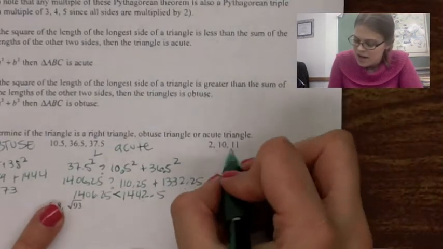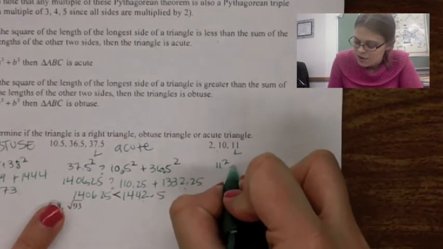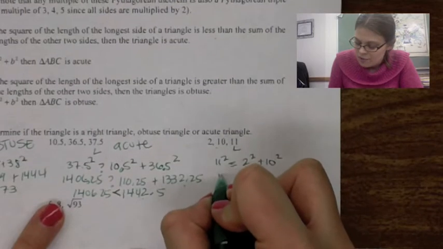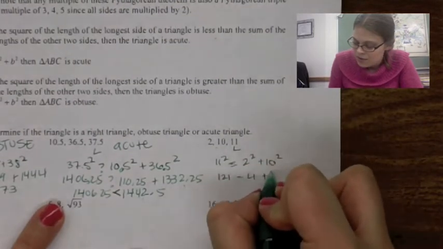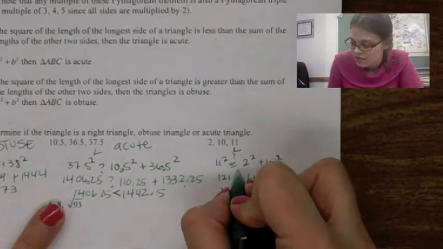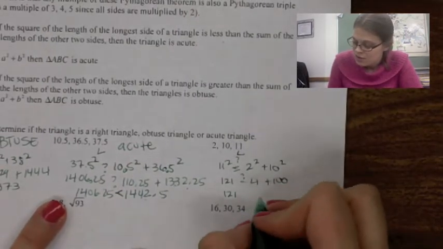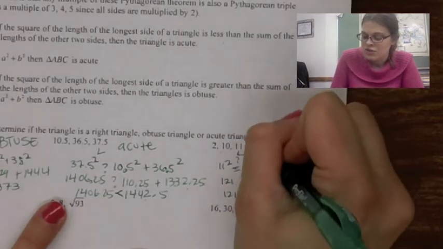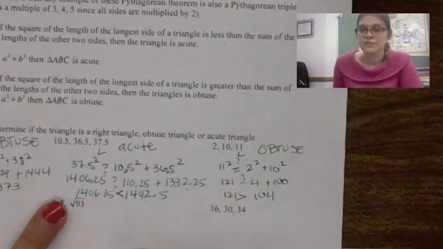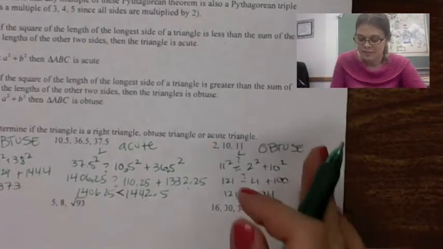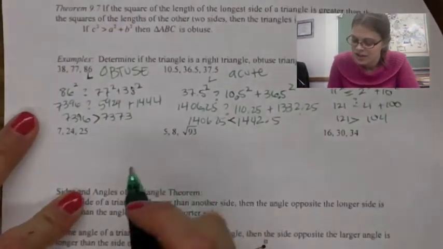Okay, welcome back. This one's the longest, so I do 11 squared equals 2 squared plus 10 squared. So I have 121 equals 4 plus 100. Oh, we're checking to see, sorry, is it equal to, is it less than? So 104, so 121 is greater than, so you should have got obtuse. Okay? If you didn't get obtuse, make sure you go back and figure out where you messed it up. Okay, let's try the next one.